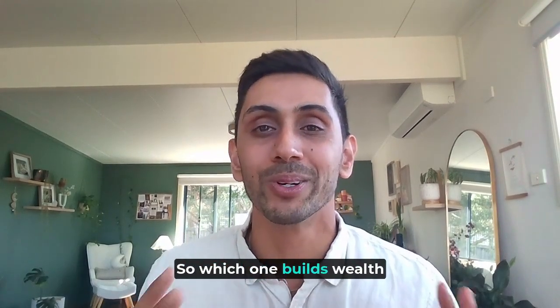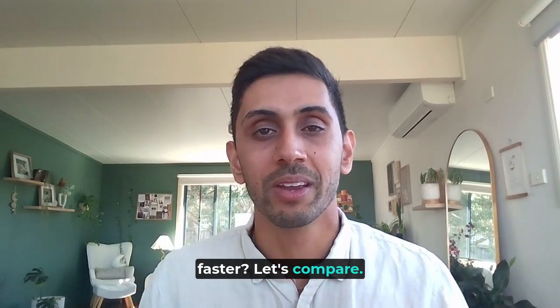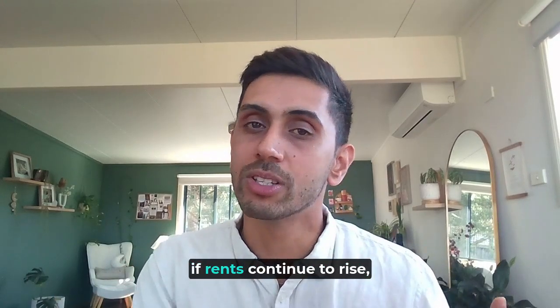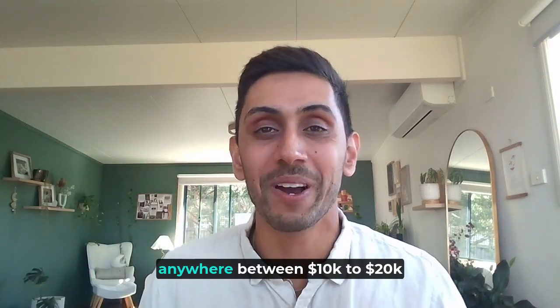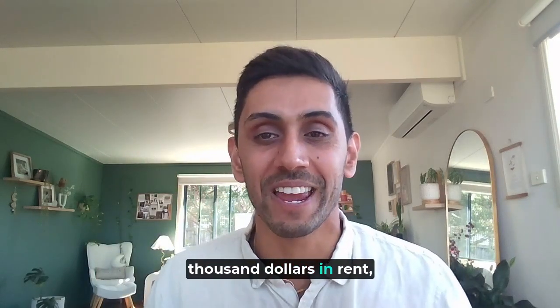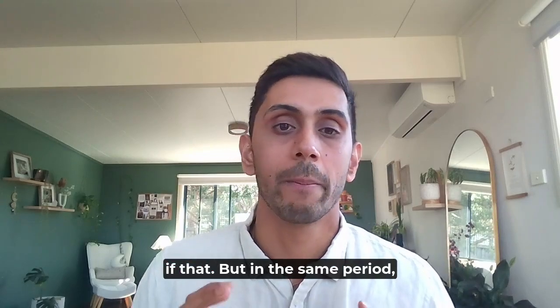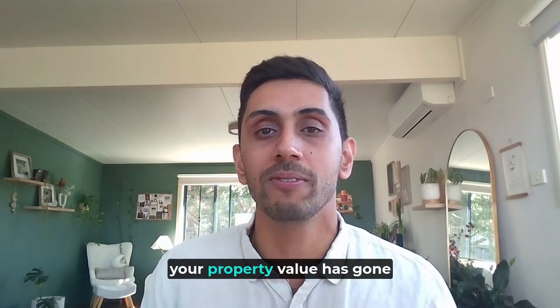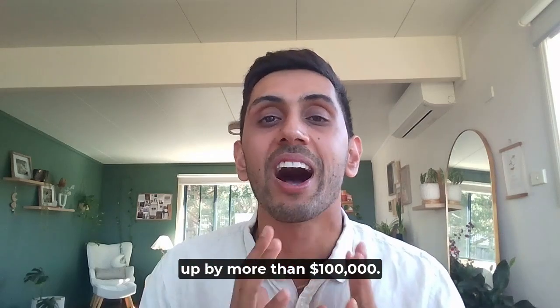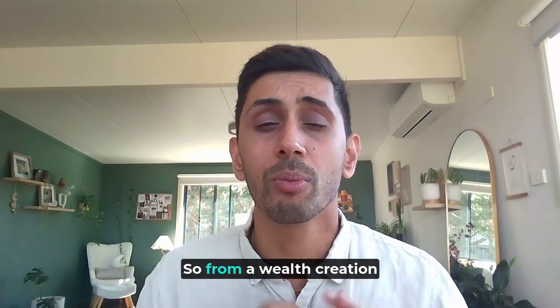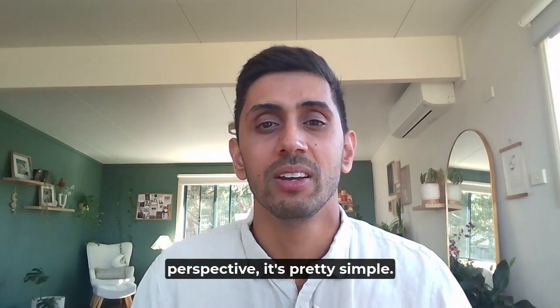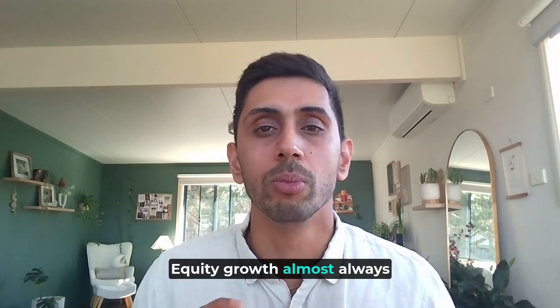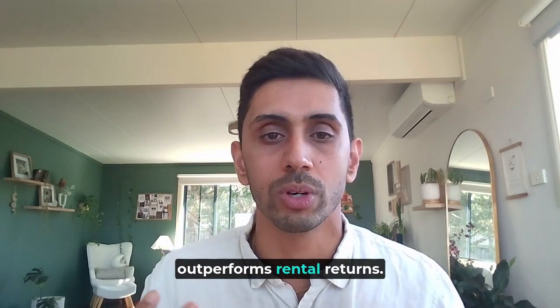So which one builds wealth faster? Let's compare. Over the 3-year period, if rents continue to rise, assume you can make anywhere between $10,000 to $20,000 in rent, if that. But in the same period, your property value has gone up by more than $100,000. So from a wealth creation perspective, it's pretty simple. Equity growth almost always outperforms rental returns.